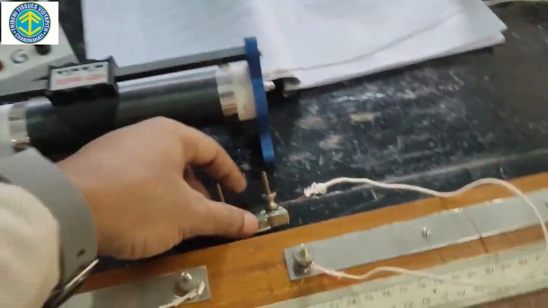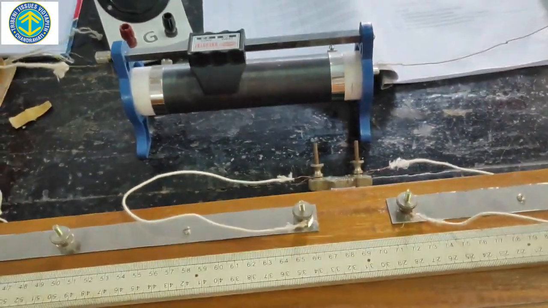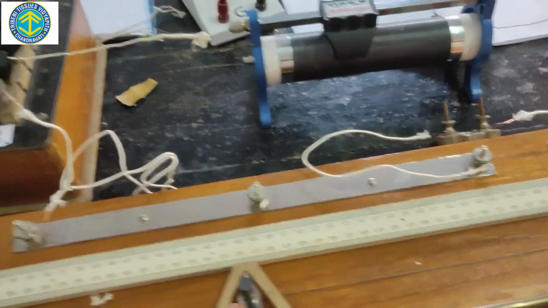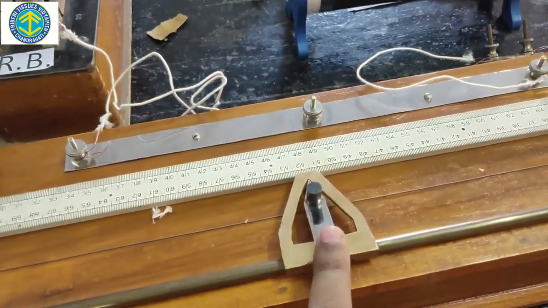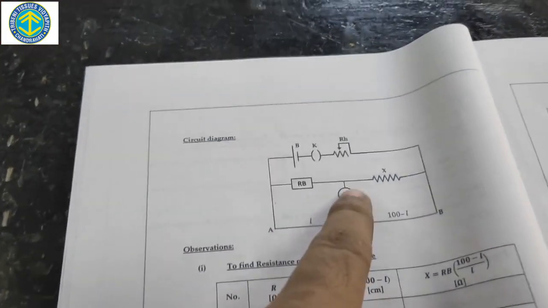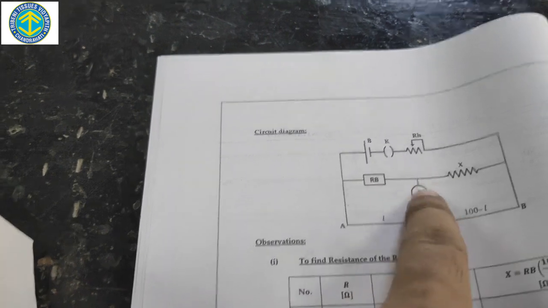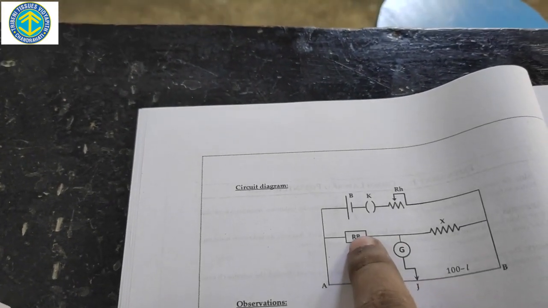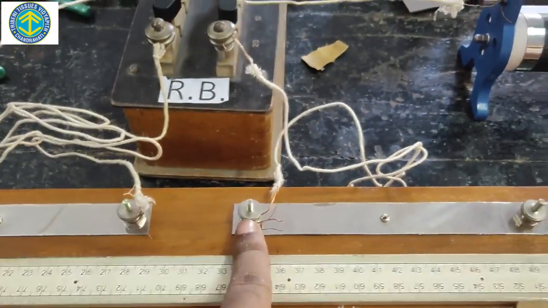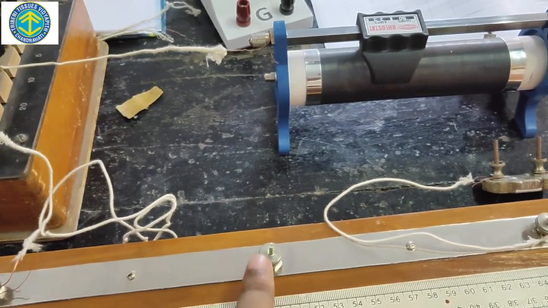So as you can see, this unknown resistance is also connected over here. Now our last part is to connect this jockey. This is the jockey and this is the jockey terminal. This junction is called the jockey terminal. This point is actually connected between the known resistance and the unknown resistance. See, this is the known resistance point and this is the unknown resistance point. So this middle point is the jockey terminal.